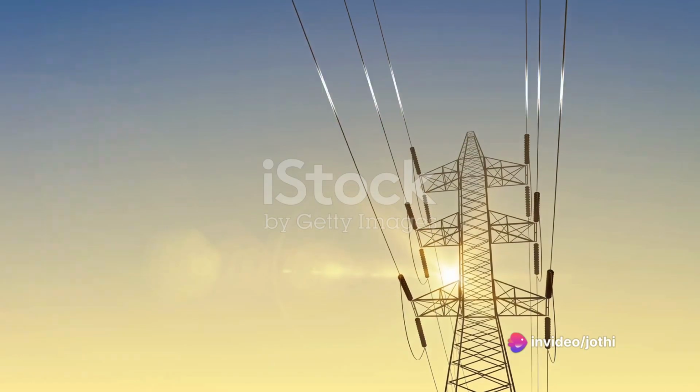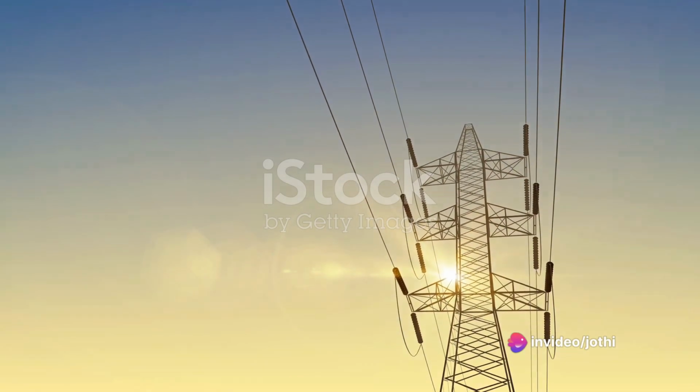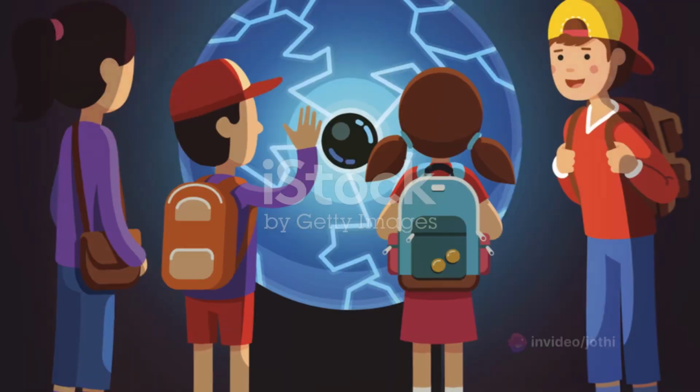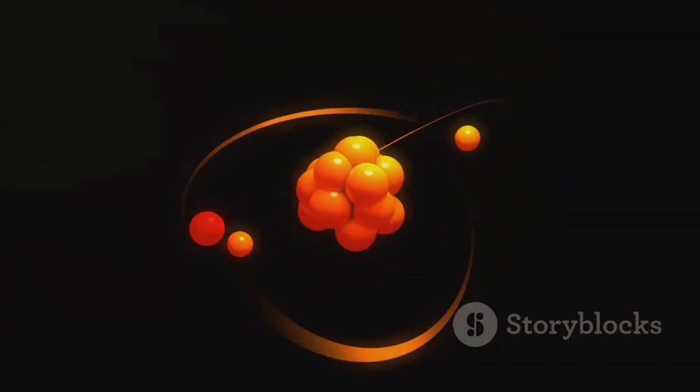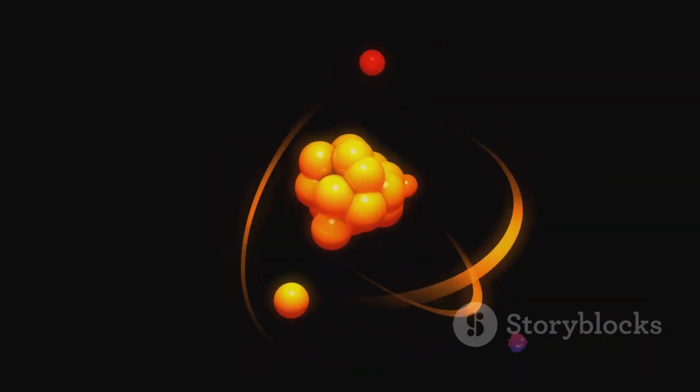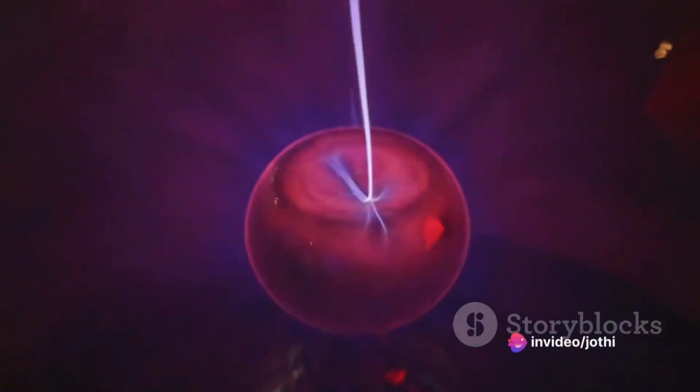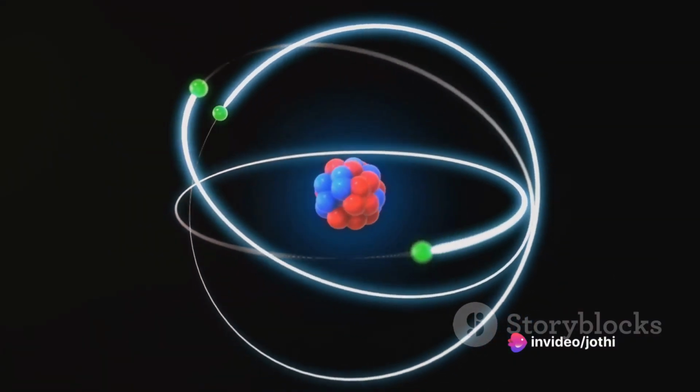spin. These are just a few examples of the many ways electricity powers our daily lives. Today, we'll delve into the fascinating world of electricity. Electricity, at its most basic, is the flow of electric charge. But what does that mean exactly? Well, think about it this way.